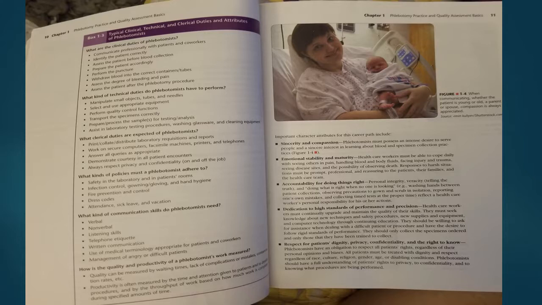Productivity is often measured by the time and attention given to patients and to detailed procedures, and by the output of work based on how much work is completed during specified amounts of time. Important character attributes for this career path include sincerity and compassion. Phlebotomists must possess an intense desire to serve people and a sincere interest in learning about blood and specimen collection practices, as shown in Figure 1.4.